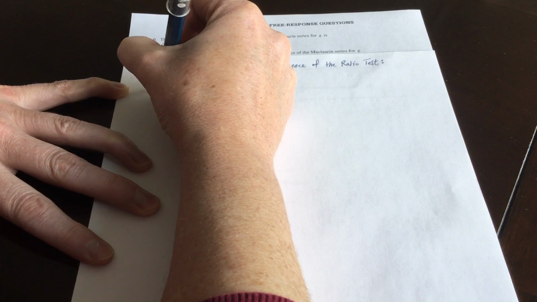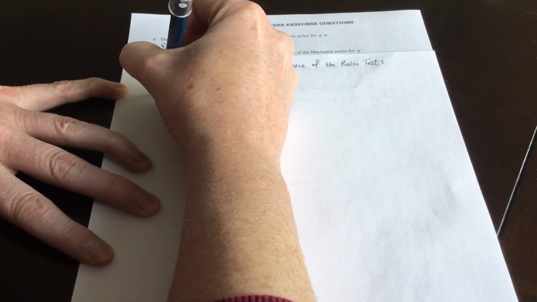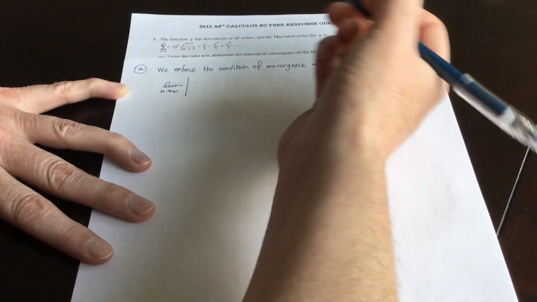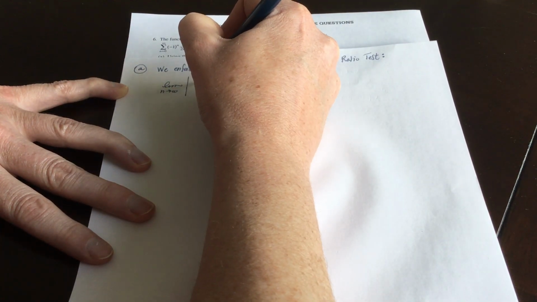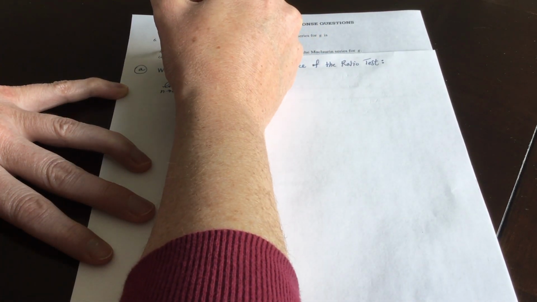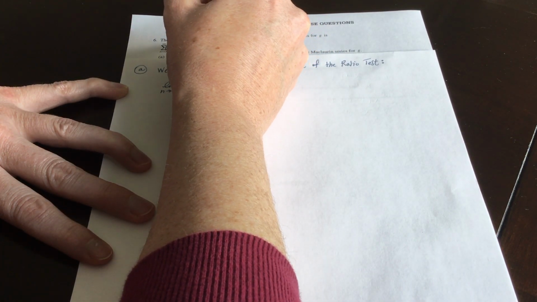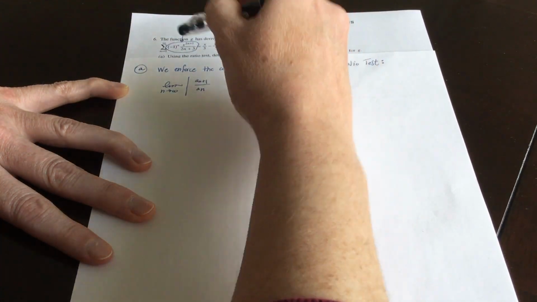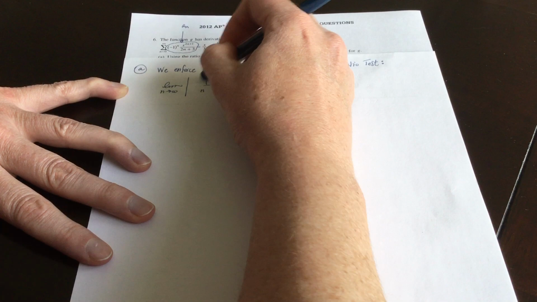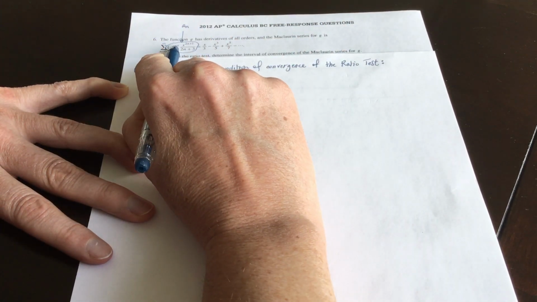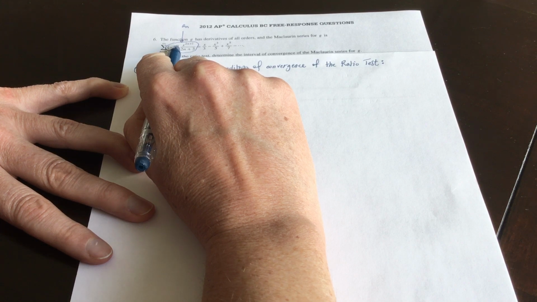Okay, so we're going to take the limit as n approaches infinity of a sub n plus 1 divided by a sub n, where this right here is the rule for a sub n, your general nth term. To get a sub n plus 1, you take all the n's out and you replace them with n plus 1.